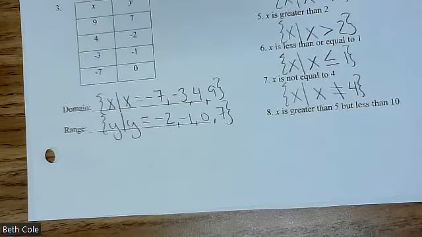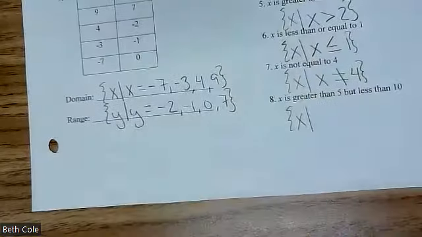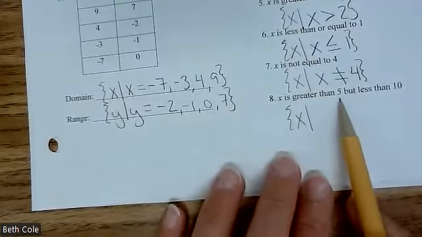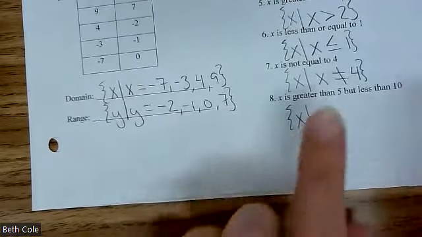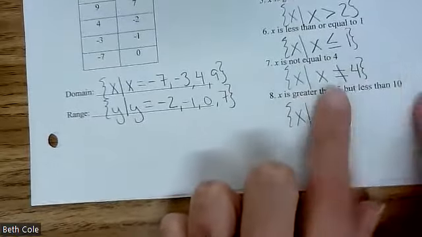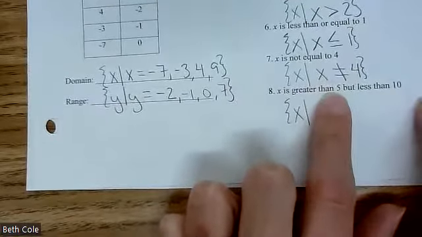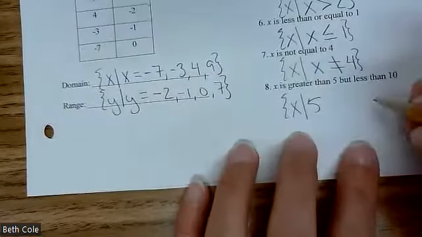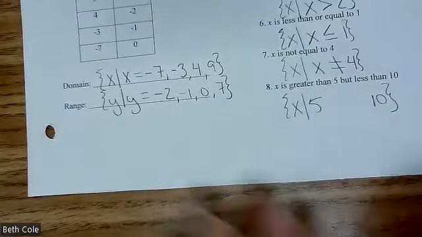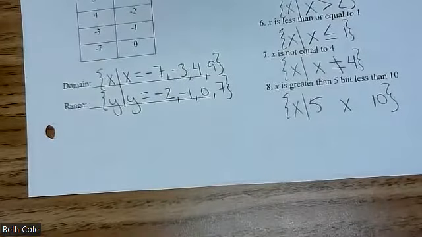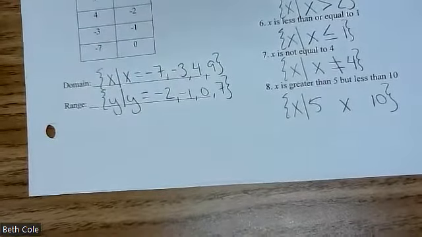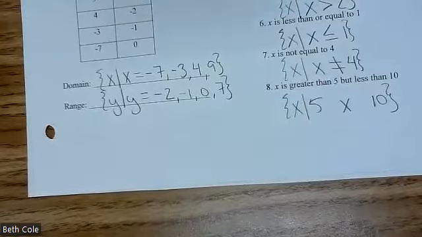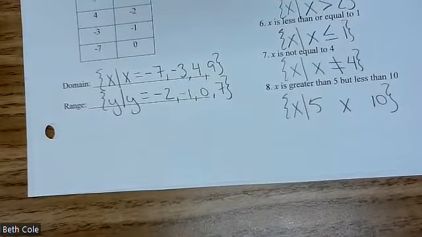All right, and then the last one of these: x such that greater than 5 but less than 10. Hey guys, listen. You want everything in between 5 and 10. So here's how you write this. Put 5, put 10, and x goes in between them. Do you remember how the alligator wants to eat the bigger number?